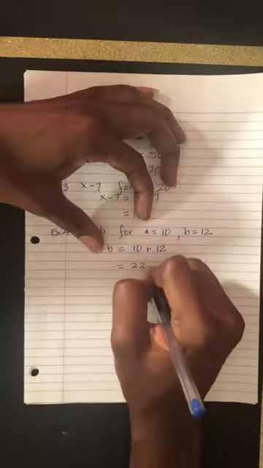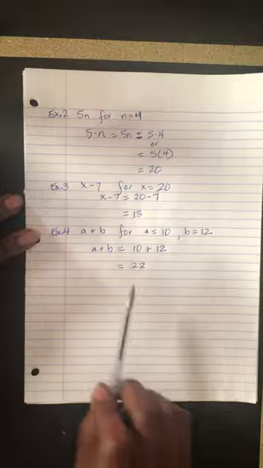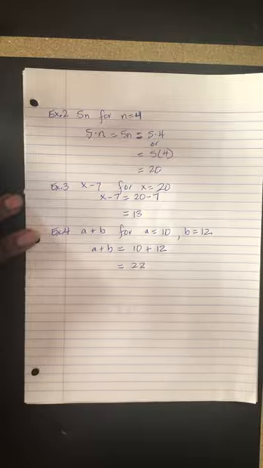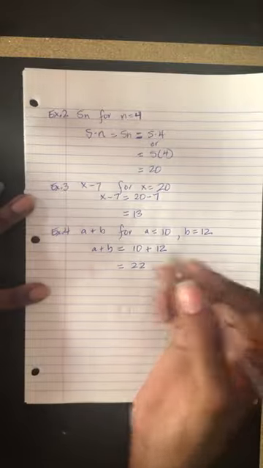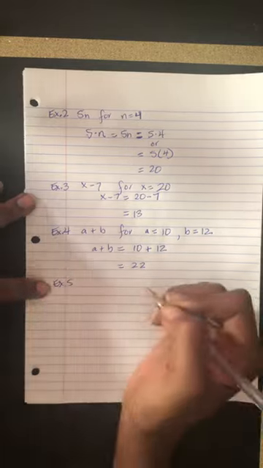So 10 plus 12 is 22. So the answer to example number 4 is 22, based upon the information that we input for the problem. The final example, I think, is example number 5.